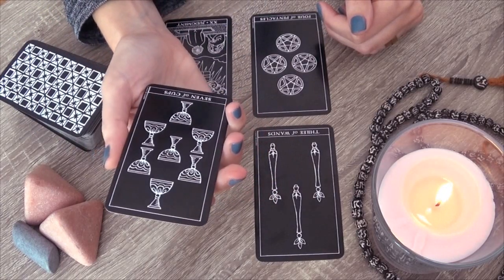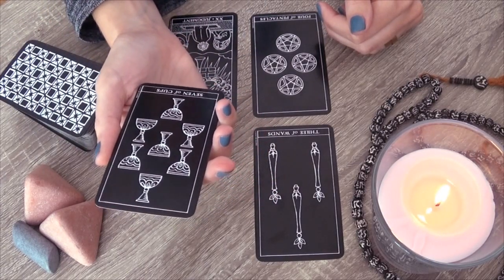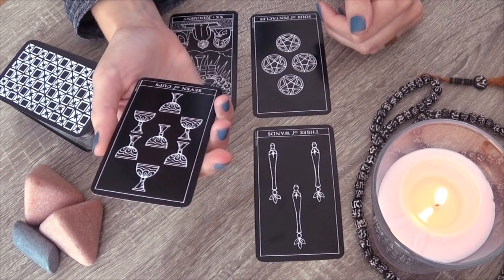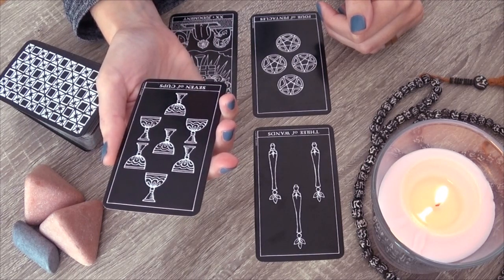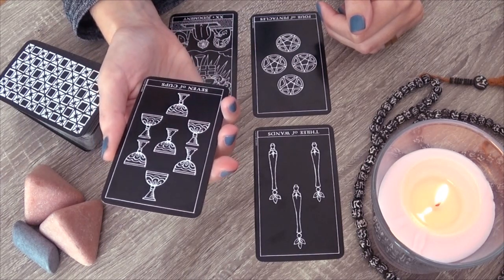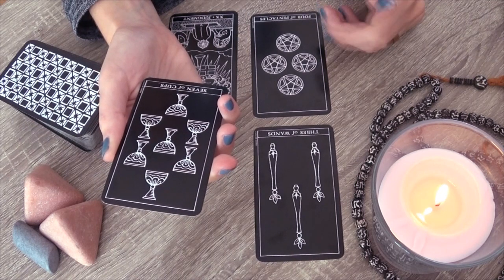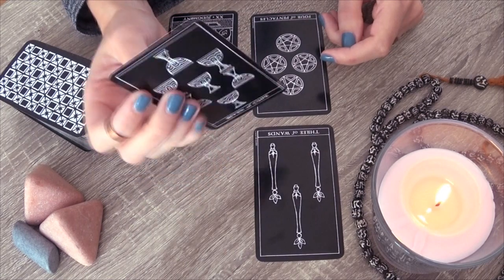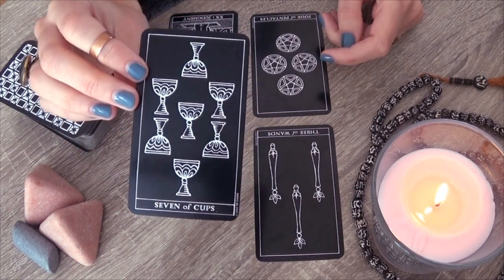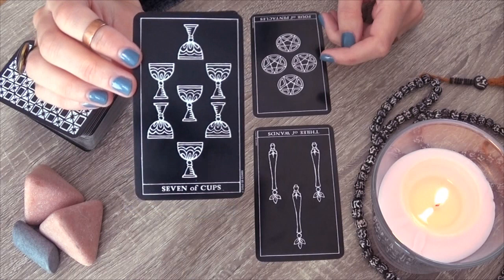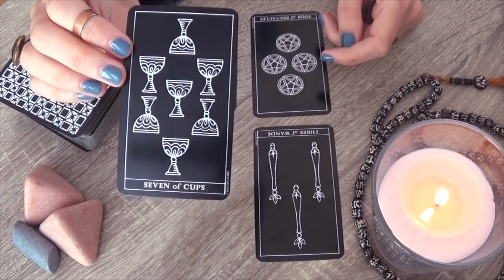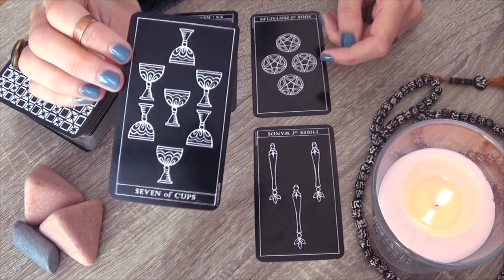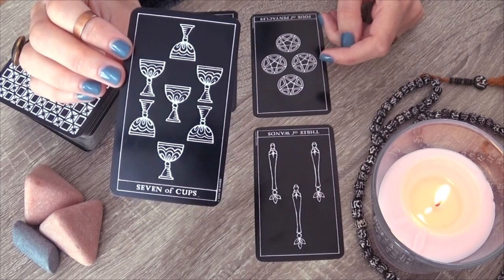indicates a kind of lack of clear vision or lack of emotional stability and commitment to one specific thing. With the Seven of Cups, there's hesitation and there's indecision. So this is something that is not readily apparent to them, but other people pick up on it.